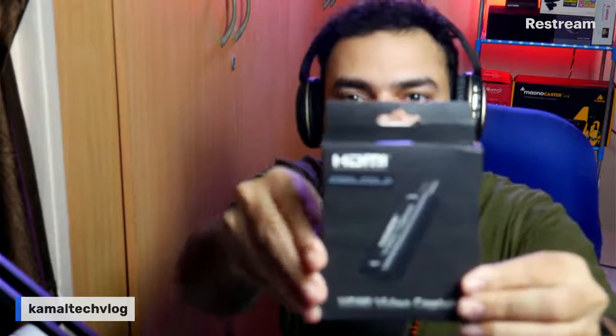So, as I told you, you need a video capture card also for that. And let me show you. This is the video capture card which I'm using. If you can see this clearly over here, it's nothing but a normal HDMI video capture card, and I bought this for 800 bucks. Let me show you inside also.